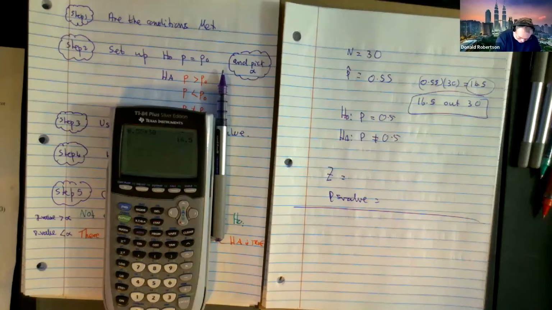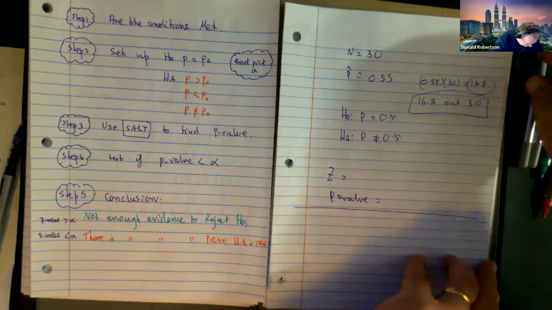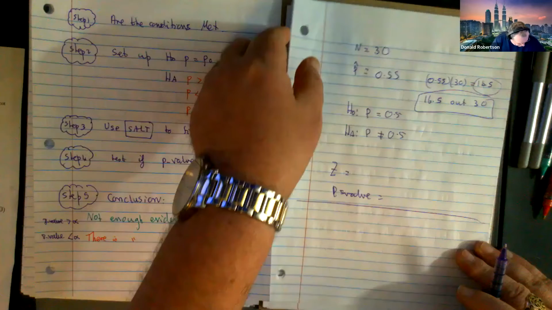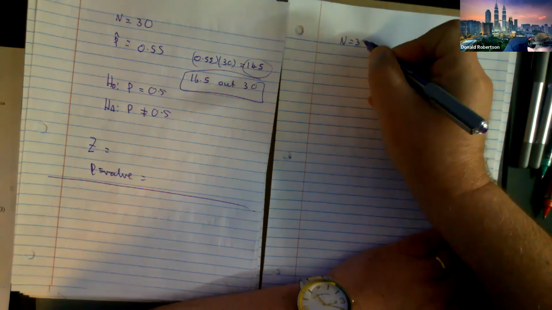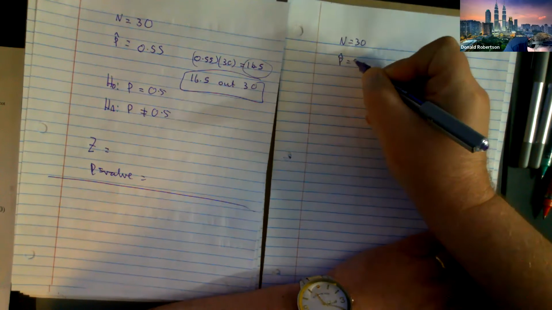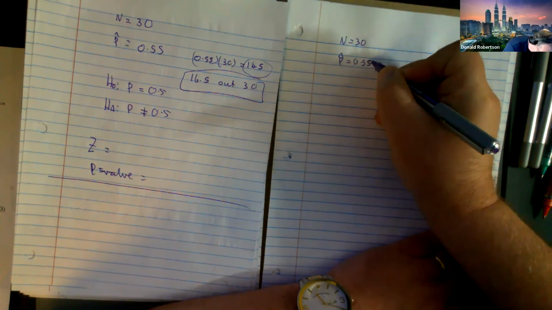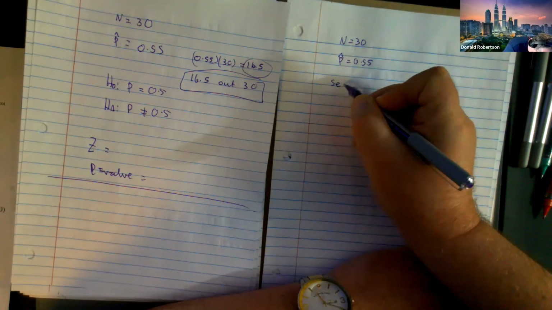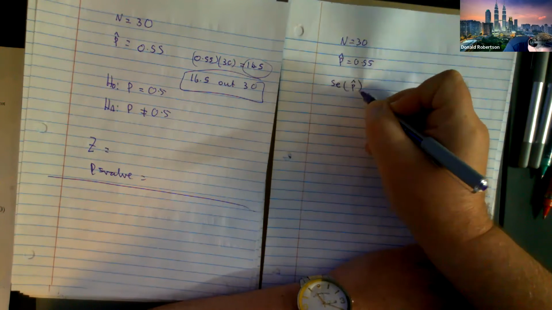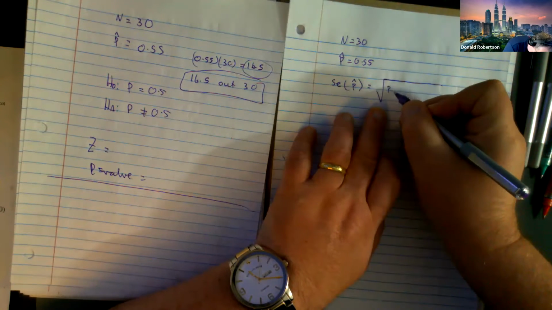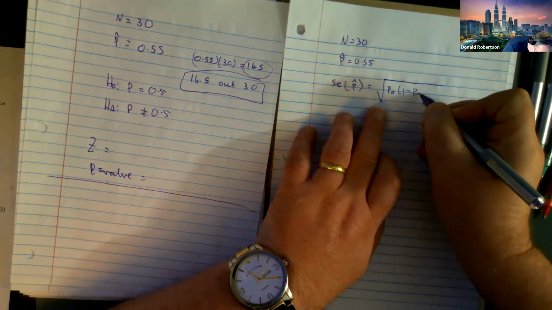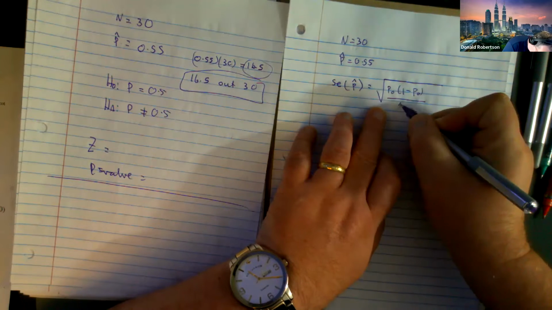We did actually do this by hand, and I wish we didn't need to because it's laborious, but we can do it. n equals 30, p hat is 0.55. All I need to do is find the standard error of p hat. And the standard error is the square root of p naught, 1 minus p naught, all over n.